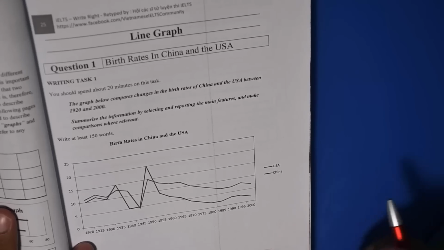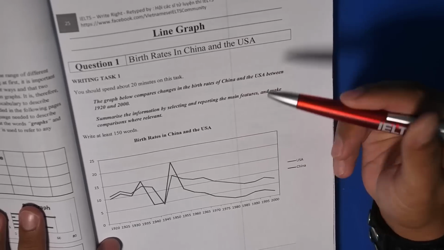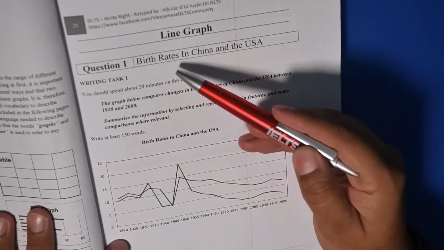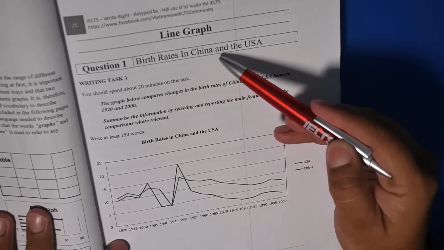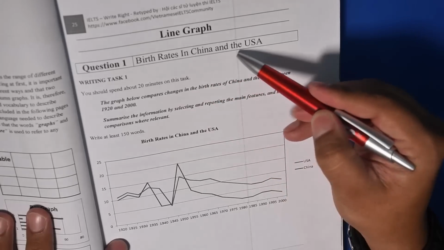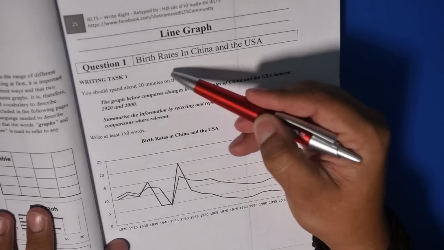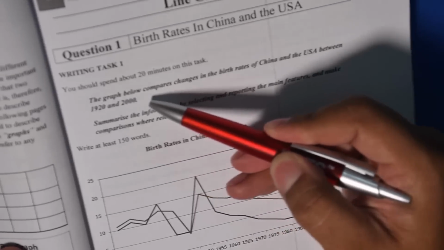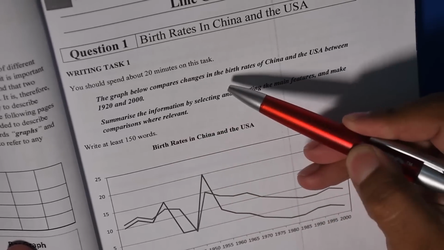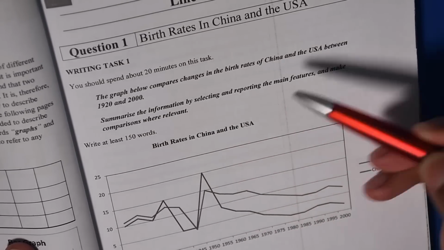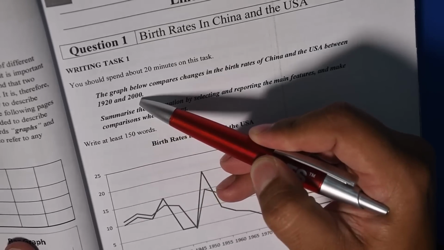Alright guys, let's start with the line graph. We've got this line graph, and question 1 is birth rates in China and the USA. Writing task 1 says you should spend about 20 minutes on this task. The graph below compares changes in the birth rates of China and the USA between 1920 and 2000.